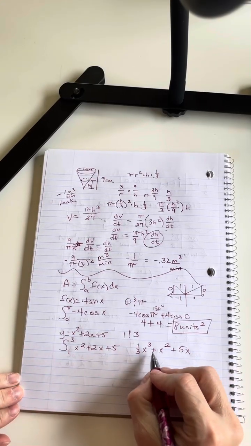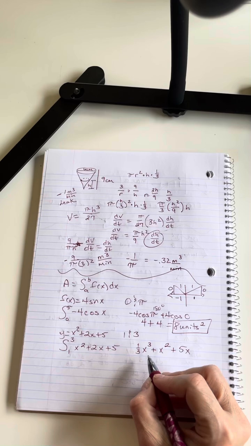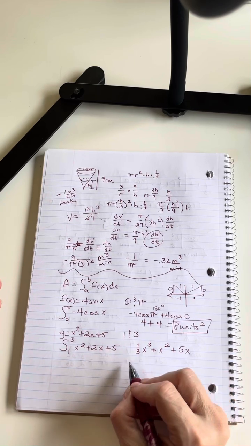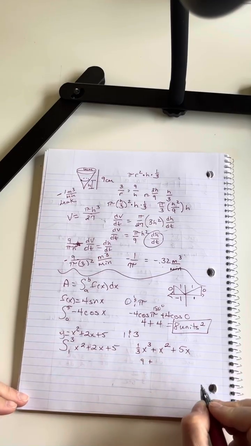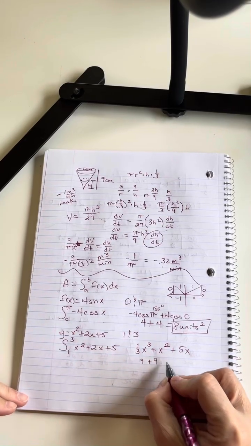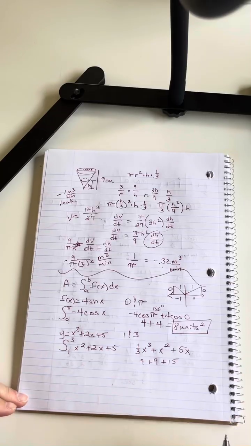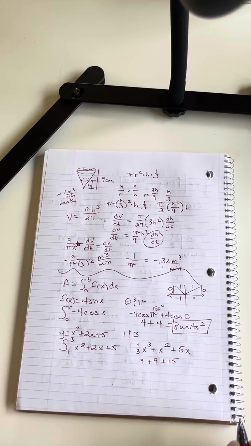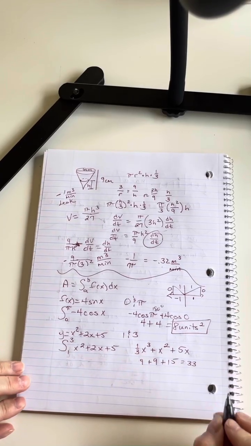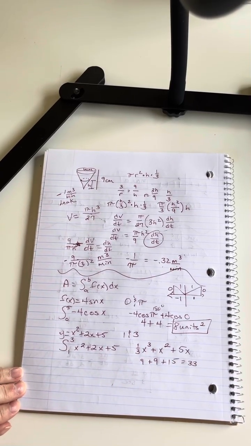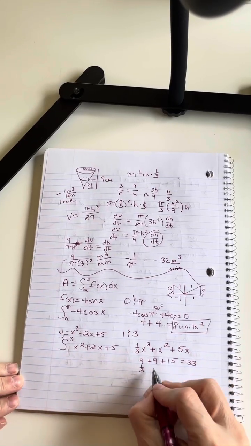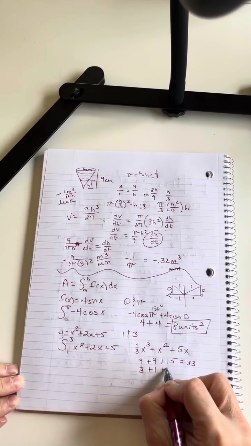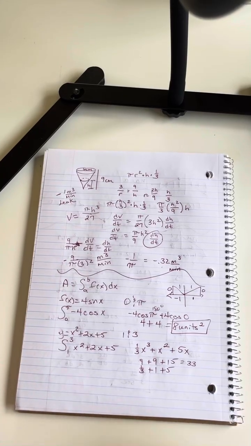Okay, so 3 plugged in will give me 3 times 3 is 9 times 3 is 27 divided by 3 goes back to 9, plus 3 squared 9, and 5 times 3 15, so 18, 33 if I've added that correctly, and I'm going to minus from that plugging in the 1. 1 cubed is 1, so that's a third. 1 squared is 1, and 5 times 1 is 5, so 6 plus a third.